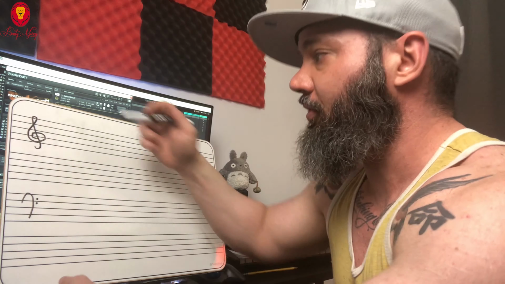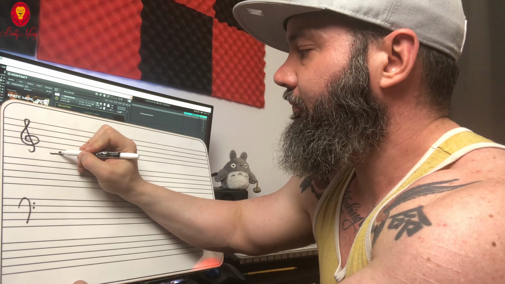So the formula for building a major scale, and this is how you can learn all 12 keys easily, is to know that it is whole step, half step, whole step, whole step, whole step, half step. So 2 whole steps followed by a half step, then 3 whole steps followed by a half step. So it's going to be like this. So we're going to have C.